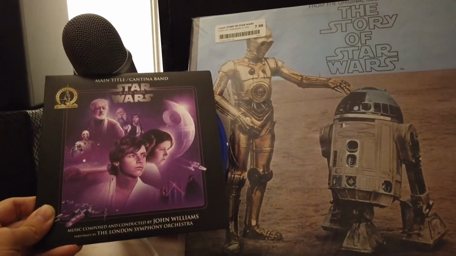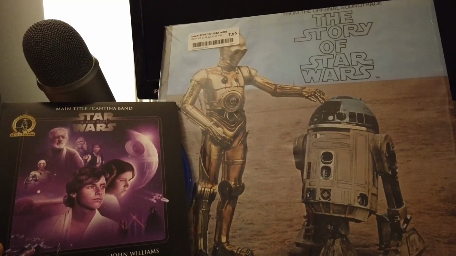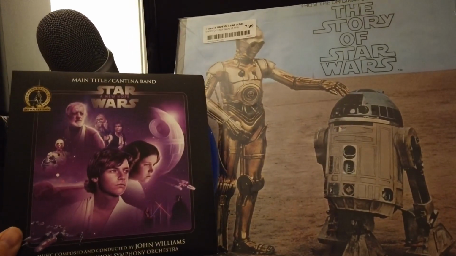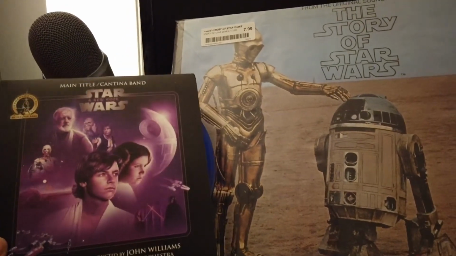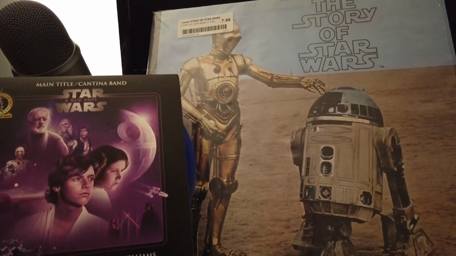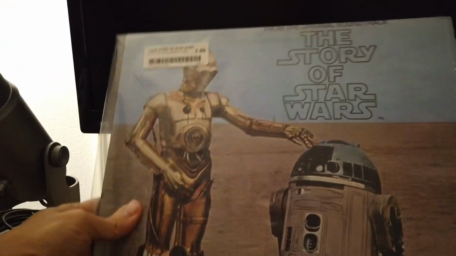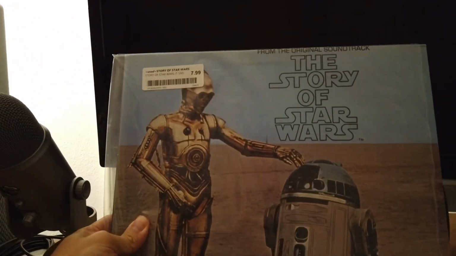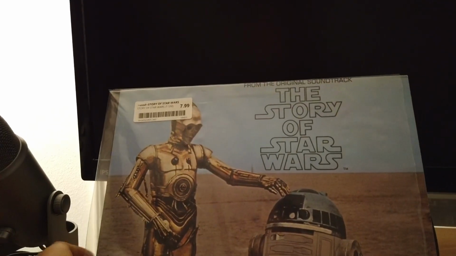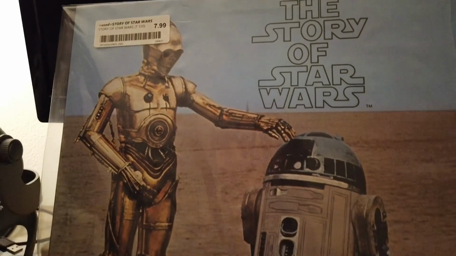Okay, so today I'm gonna be using two vinyl records that I own. Both are, as you can see, about Star Wars, the fourth episode actually. And these are a bit different. This one is actually pretty rare. It's not the soundtrack, but it's actually, as it says here, the story of Star Wars.